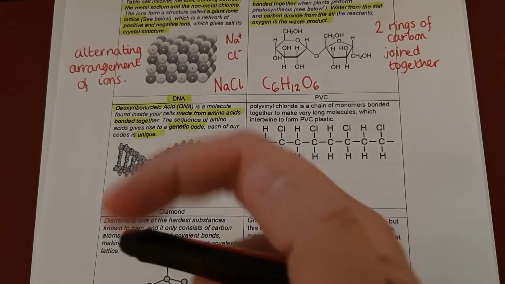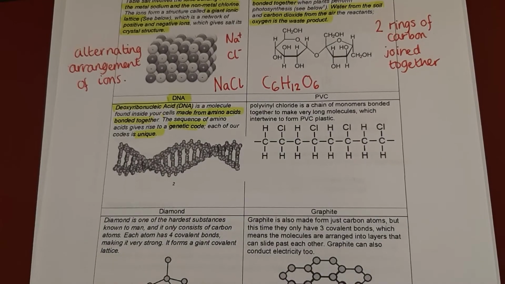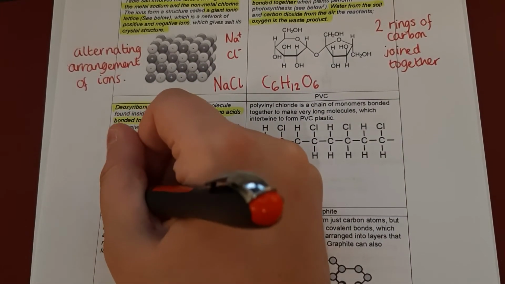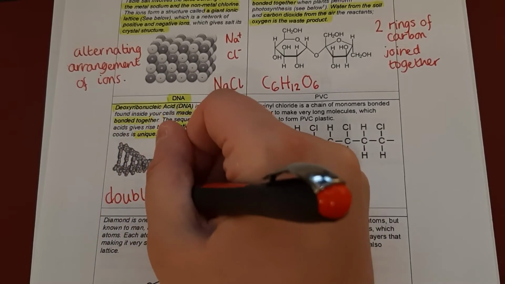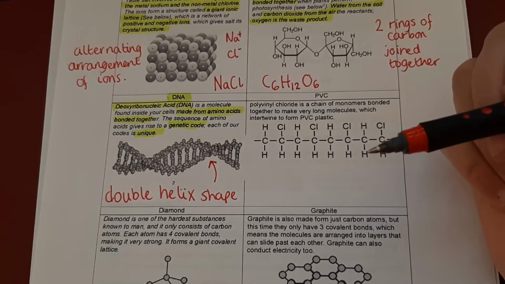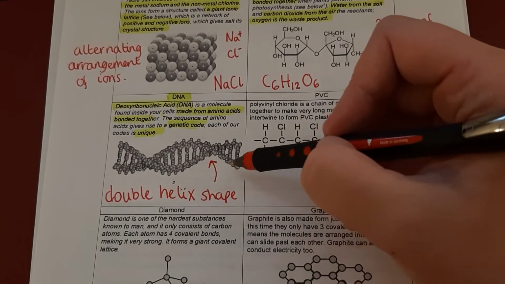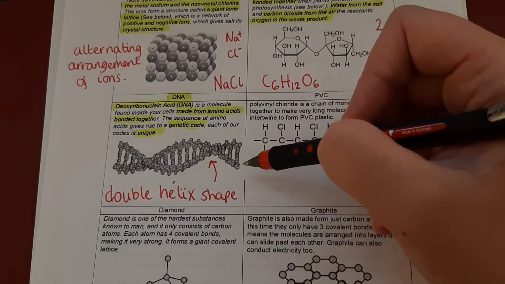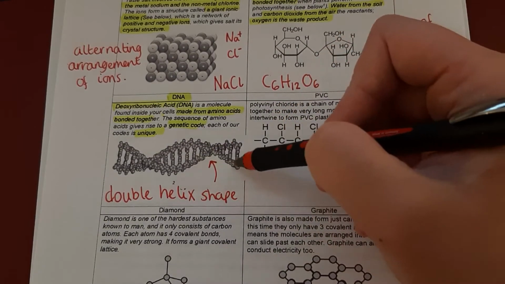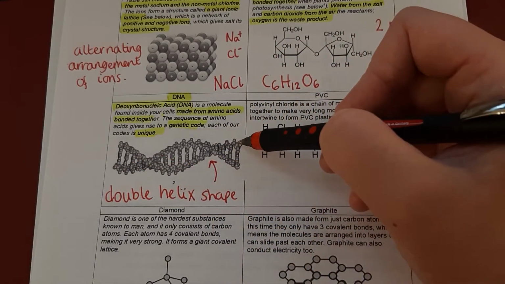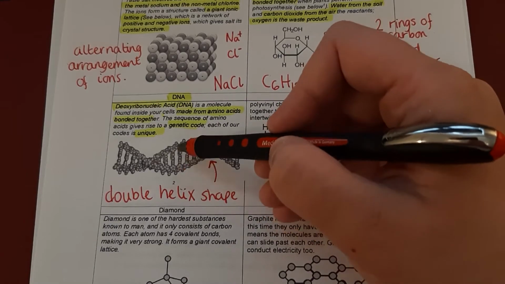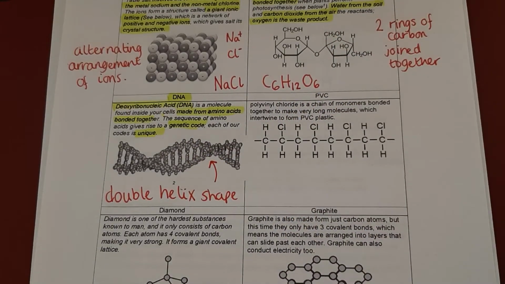Sorry, there's one more here. We want to write about the shape. Now, the shape of this is called a double helix. Now, the double helix refers to the fact that it's a twisting shape, or helical, and also that it is like a ladder. It has two long chains. That's the double part, because there are two long chains which are joined together by these little ladder-like rungs.